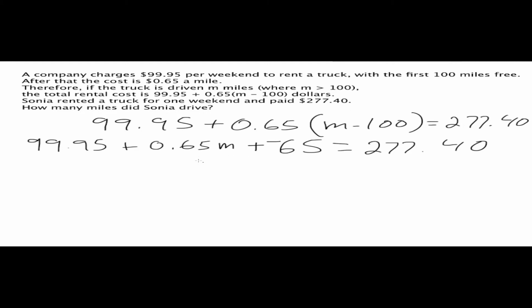So 34.95 plus 0.65 M equals 277.40. Now I need to subtract this from both sides.